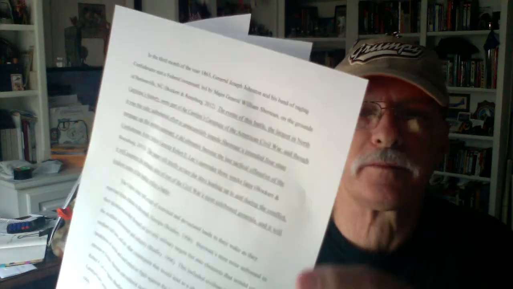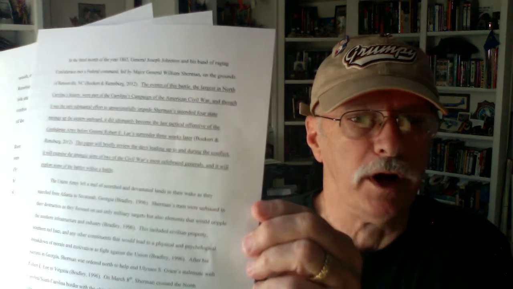Okay, the next page. This is a biggie. Let me get this all straightened out for you. Every paper has to have an introduction paragraph, and it is composed of a couple of parts. One, you have to have a thesis statement. The thesis statement is essentially one sentence, one only, that tells the reader everything they need to know about what you're going to cover in your paper.